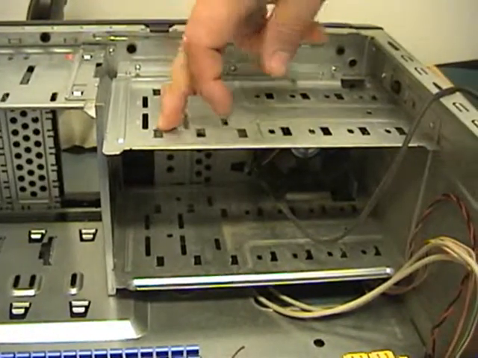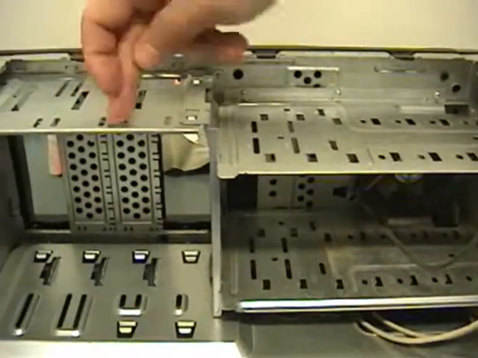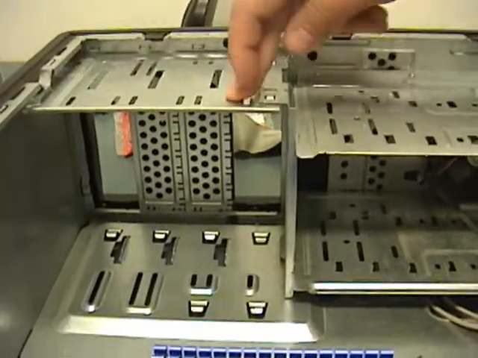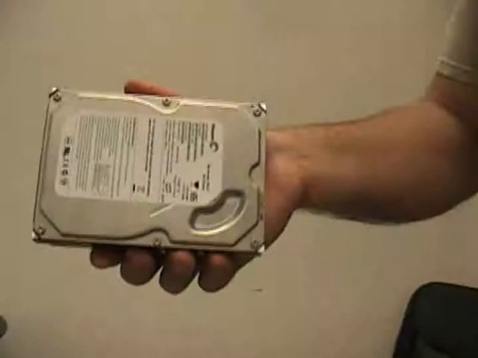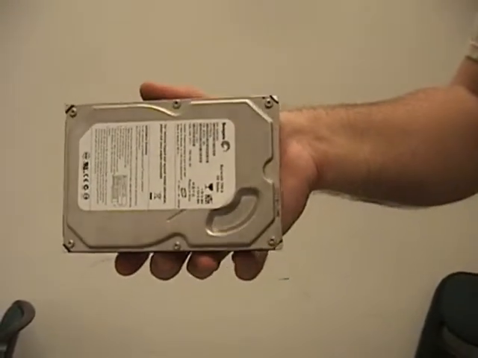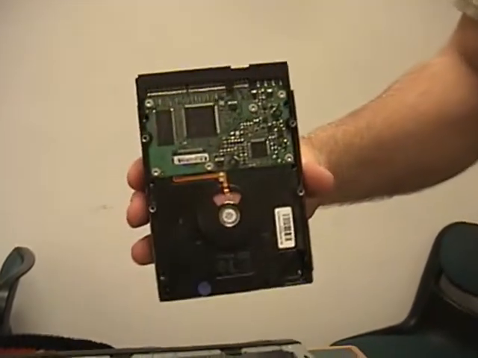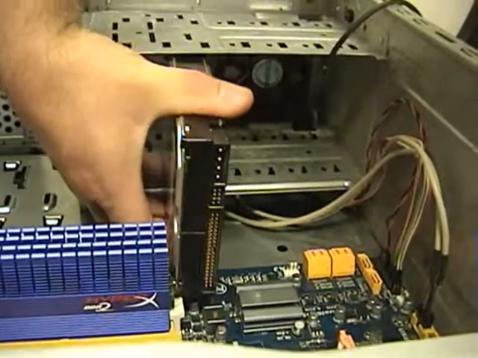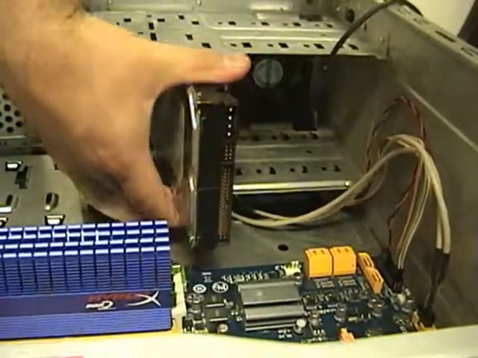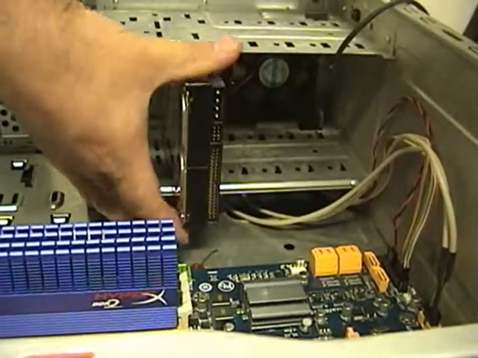Most computer cases have designated hard drive slots as well as optical drive slots. When inserting the hard drive, make sure the connectors are facing the inside of the computer. And just slide it into one of the hard drive slots.